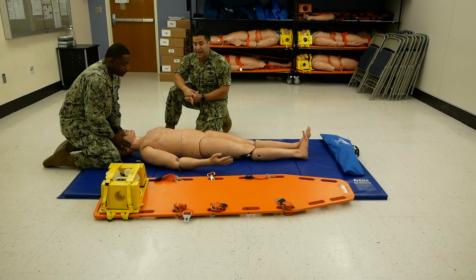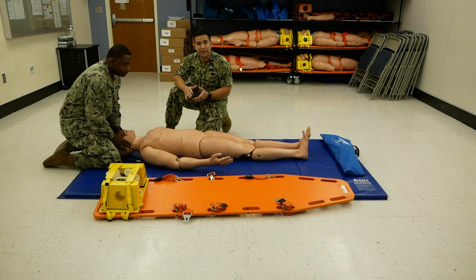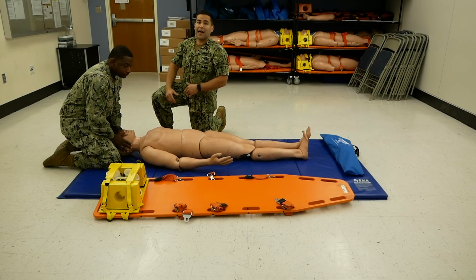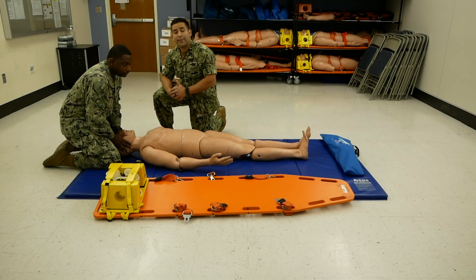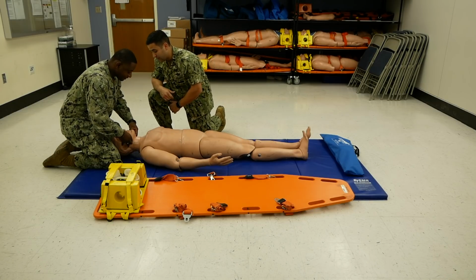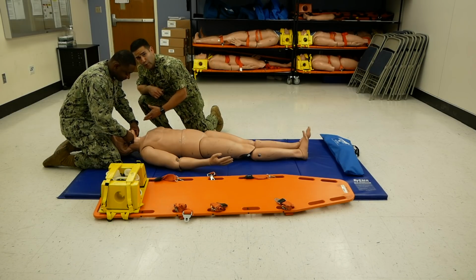I want to determine if they have any immediate life threats. I'm looking for a massive hemorrhage or something that will be an immediate life threat. I can then move on to assessing the airway. Since we think there is a C-spine injury, I'm going to tell my assistant to go ahead and perform a jaw thrust maneuver. Assistant, can you please perform a jaw thrust maneuver? I can now look inside the airway.